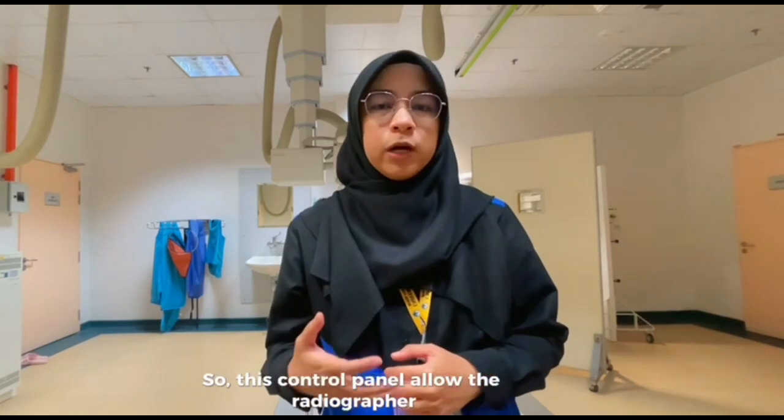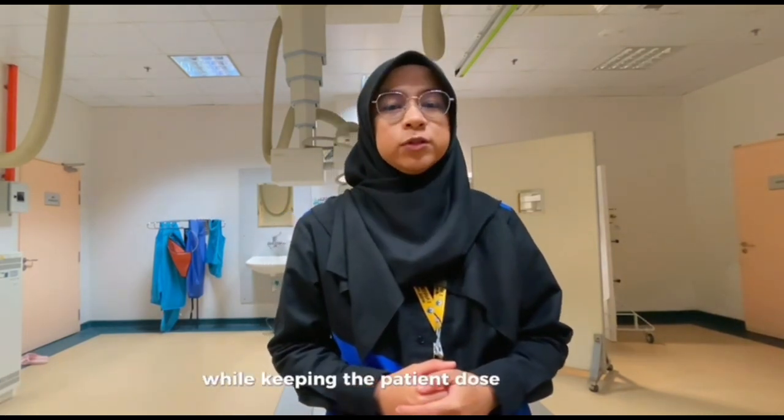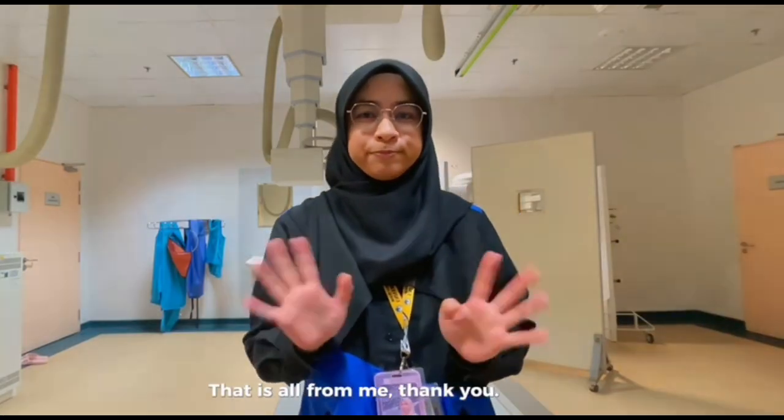Okay, so this control panel allows the radiographer to produce a clear diagnostic image while keeping the patient dose low. That's all from me. Thank you.